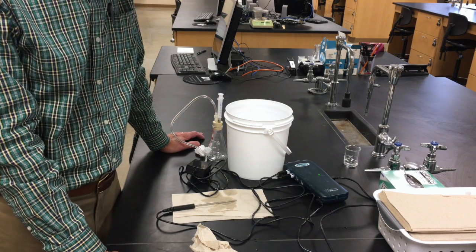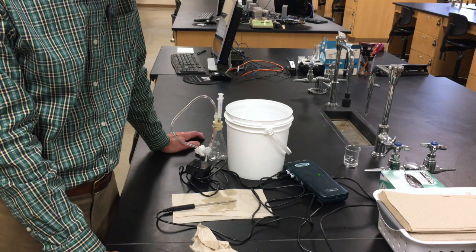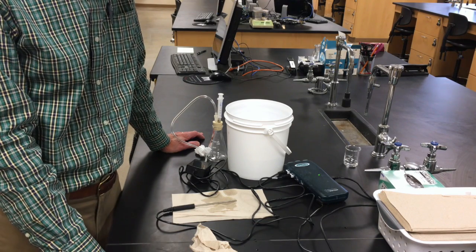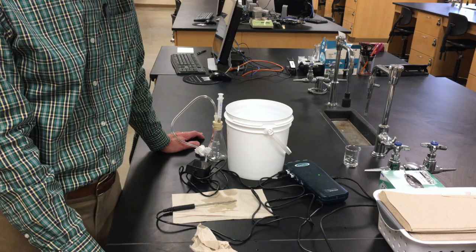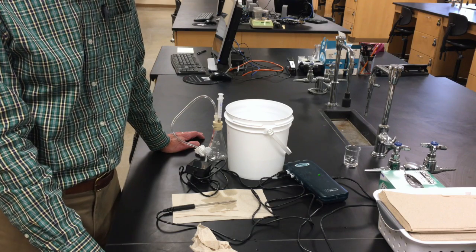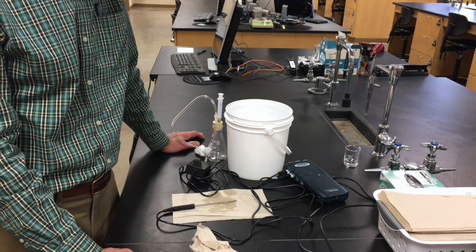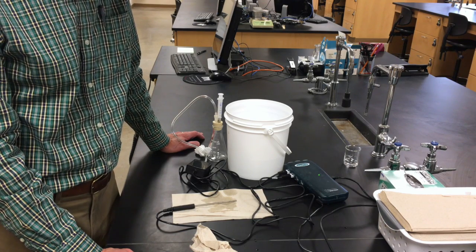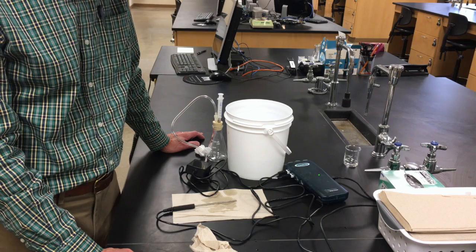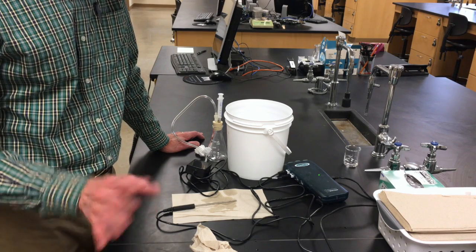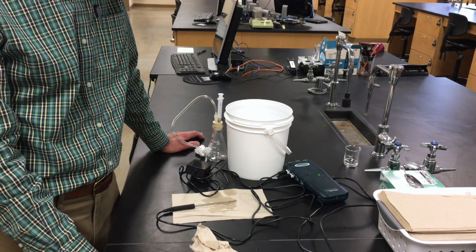Show your data to your instructor before you leave. And if the order of vapor pressures that you get is correct, you'll get the bonus accuracy point. And if it's not correct, you'll be told where you can get some good data on the D2L site to use for your hand-in, for the questions on the hand-in. But you won't get the accuracy points in that case.